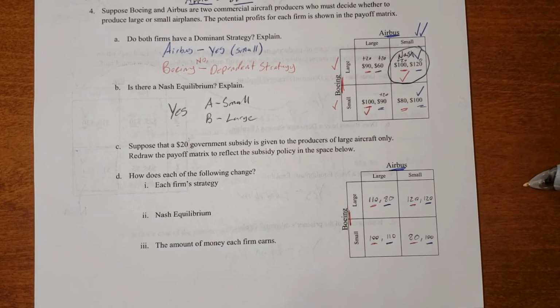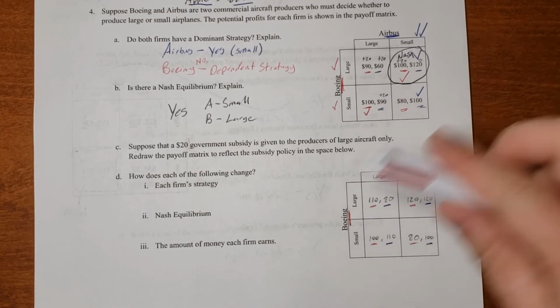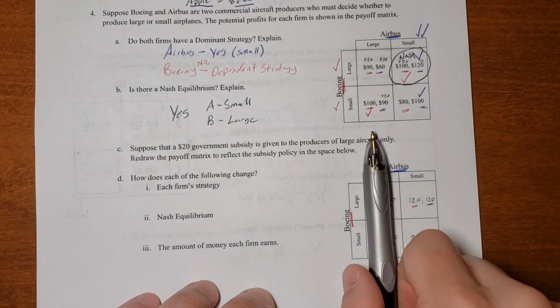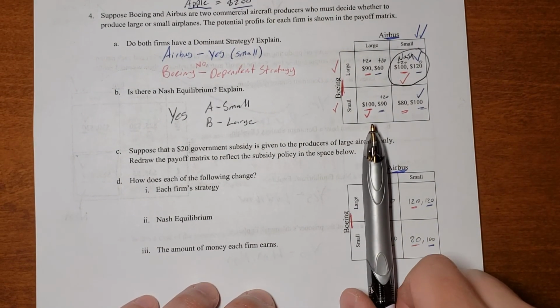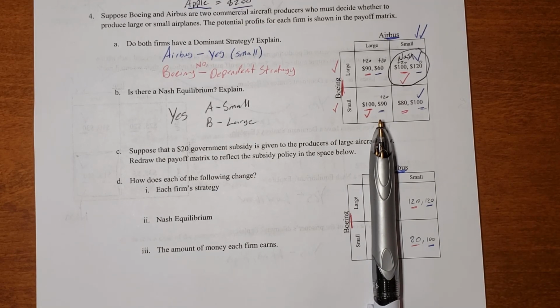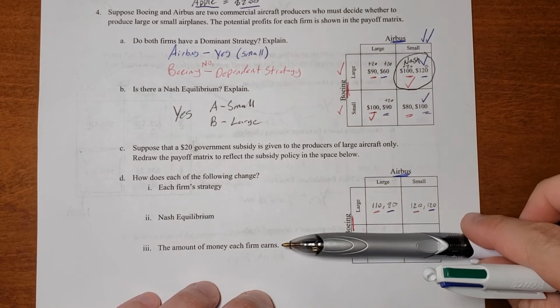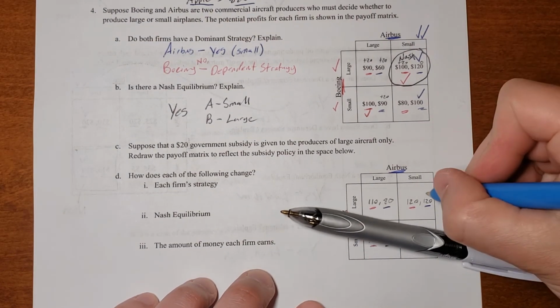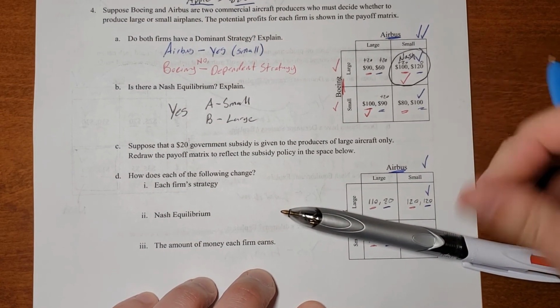All right, how does the following change? Well, we don't know yet. We got to solve it. So let's go ahead and solve it. So we'll start off once again with Airbus. We'll solve it for Airbus first. We got to do it this way. So let's assume that Boeing goes with large planes. What's Airbus going to want to do? They're still going to want to produce small.